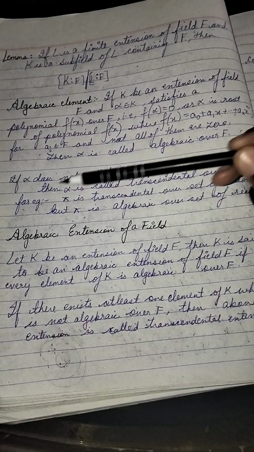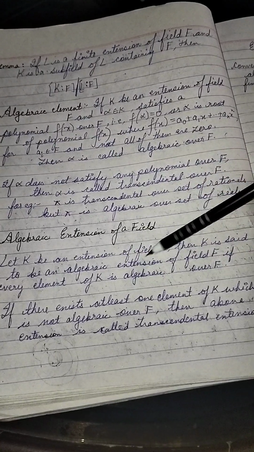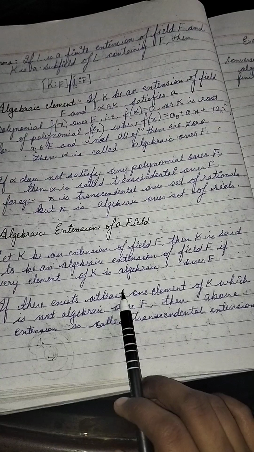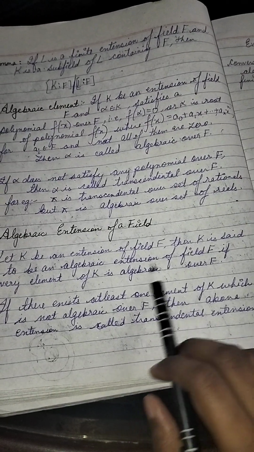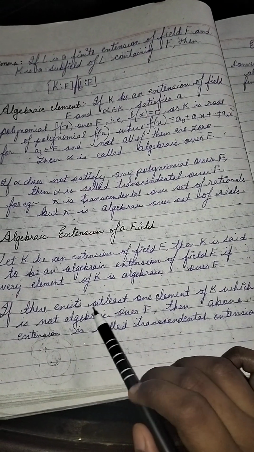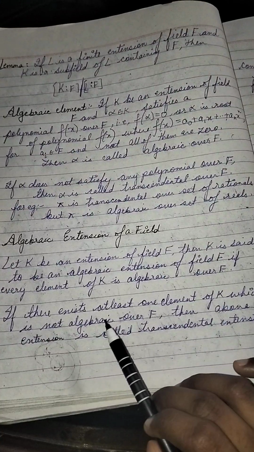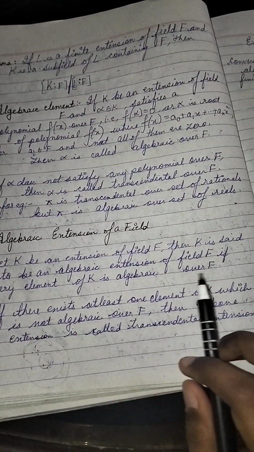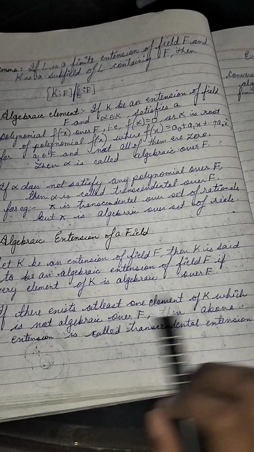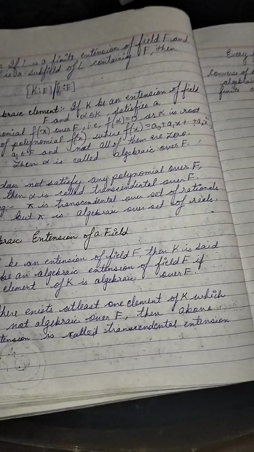Algebraic extension of a field. Let K be an extension of field F, then K is said to be an algebraic extension of field F if every element of K is algebraic over F. If any one element contained in it is not algebraic, then that extension will be known as a transcendental extension. If there exists at least one element of K which is not algebraic over F, then the above extension is called a transcendental extension.